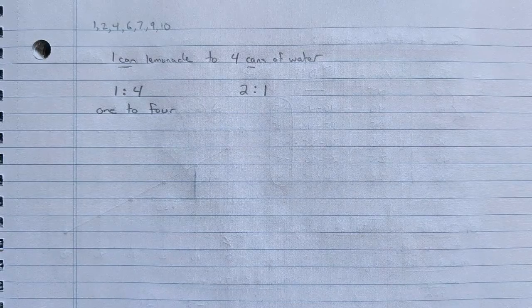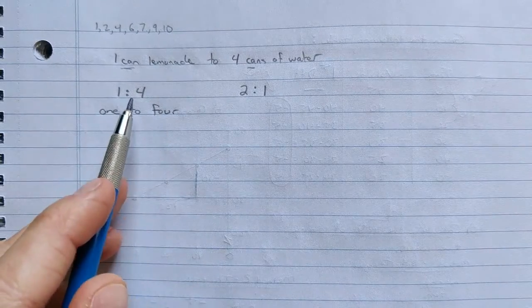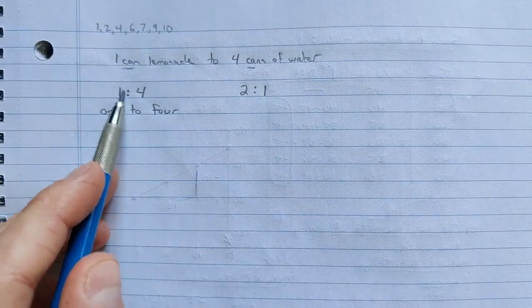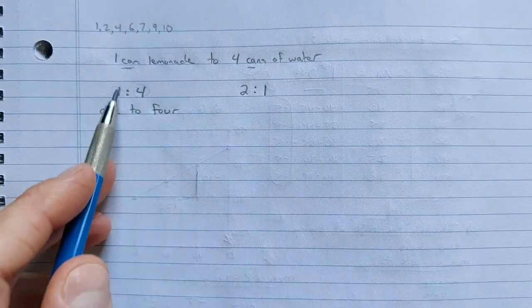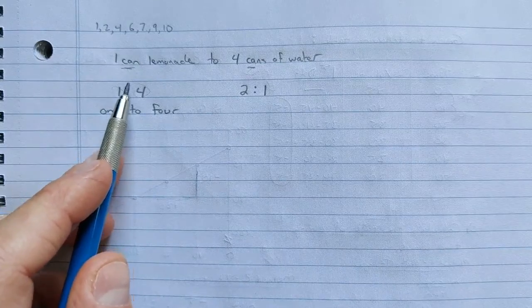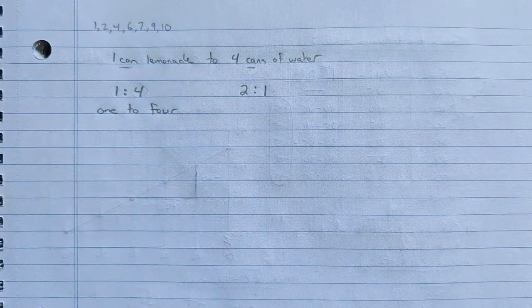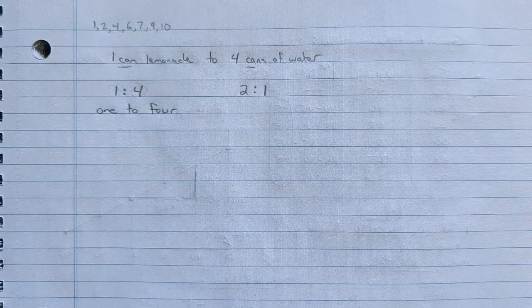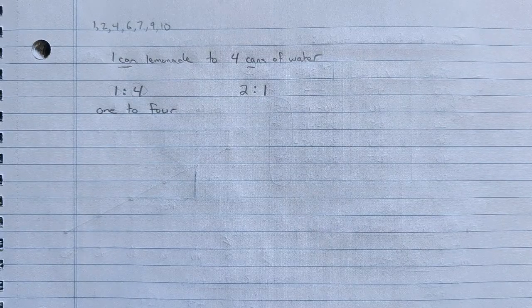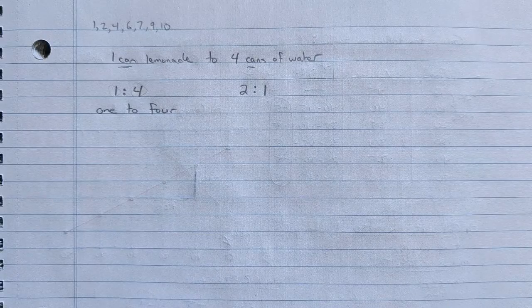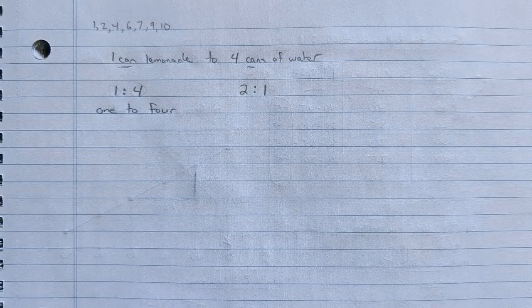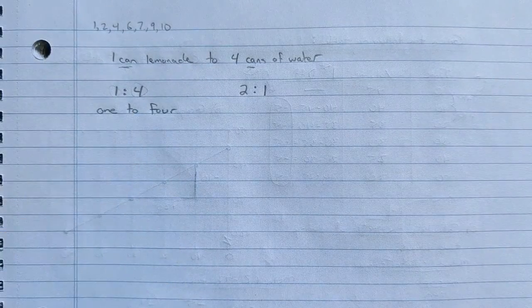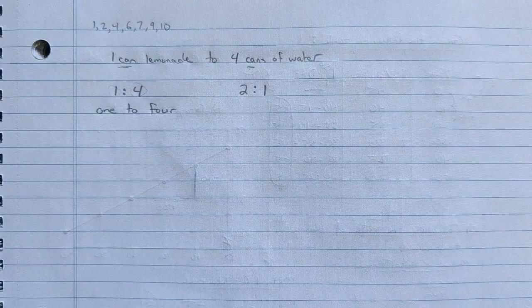Sometimes you're comparing the part, or sometimes you're comparing the whole. So in the case of our lemonade here, this is 1 part to 4 parts. So there's a total of 5 parts. There are 5 cans of liquid all mixed together. One of them is lemonade, four of them are water. But sometimes you might compare that to the total. So you want 1 can of lemonade to the whole 5 total cans, and so you do a 1:5 ratio. So you've got to be careful when you're reading those. A lot of times we will stick with the part-to-part comparison when we're talking about ratios.